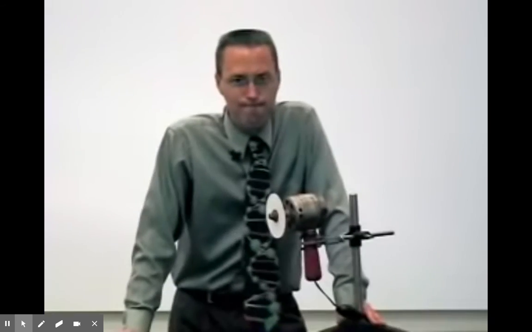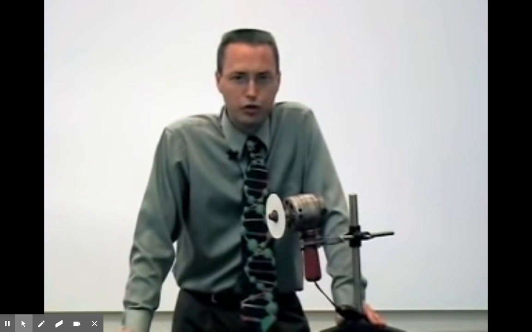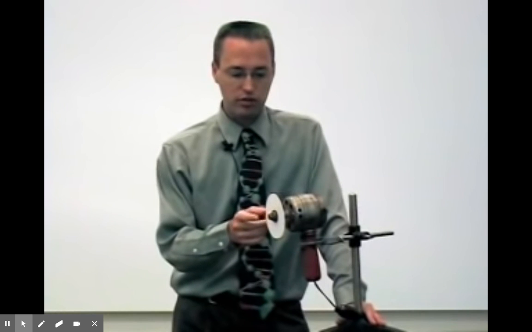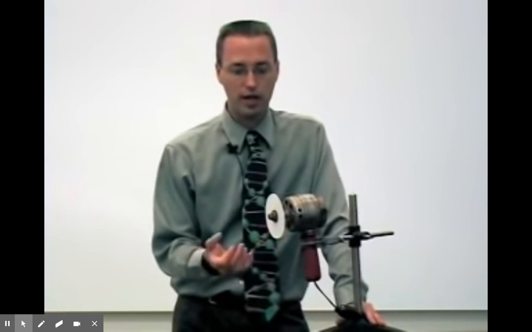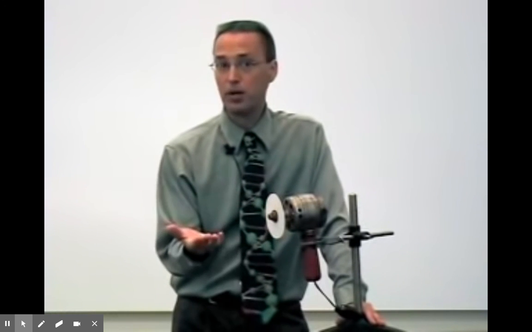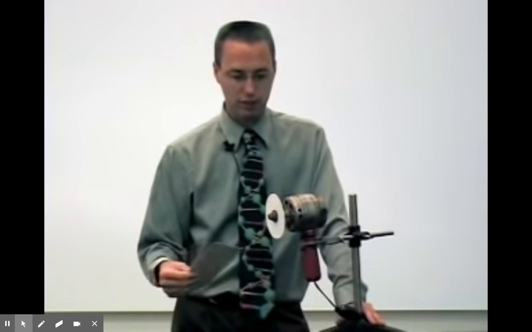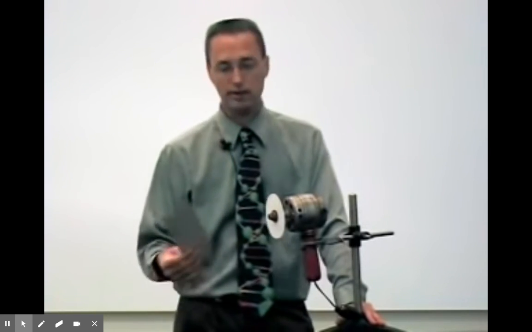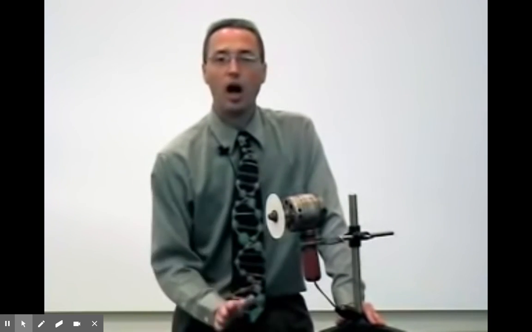It's time for the finale, the paper saw. What I have here is a saw made of just normal everyday paper. You've gotten paper cuts before. Well, we're going to take this paper and use it to cut a piece of wood. That's lightweight wood, but it's still wood. Now, how are we going to do that?